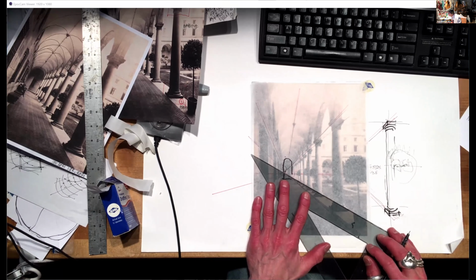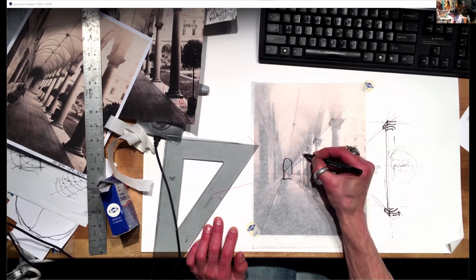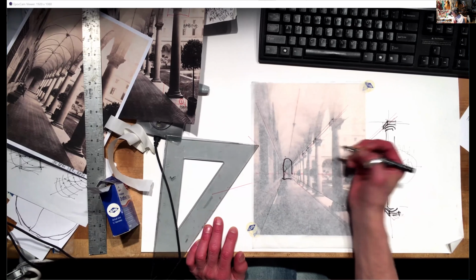The top of the columns follow a different line, and then I can start to work inside of those things.